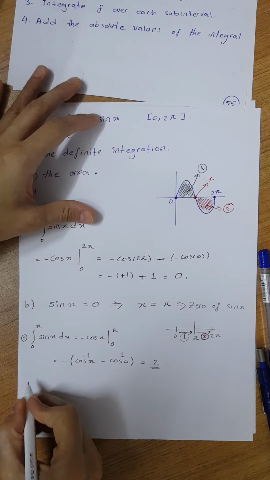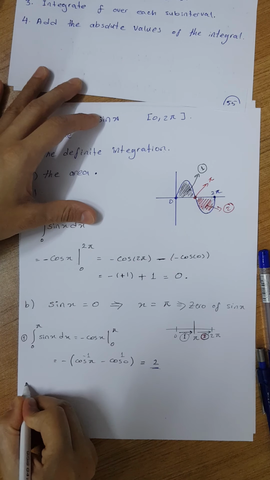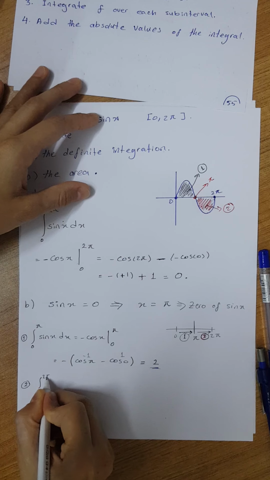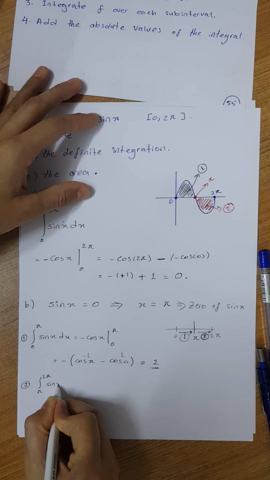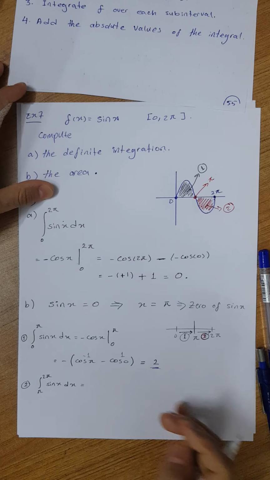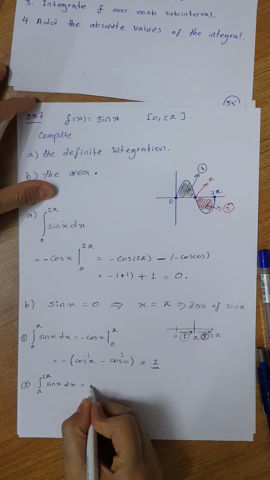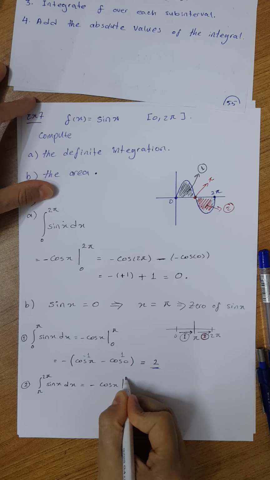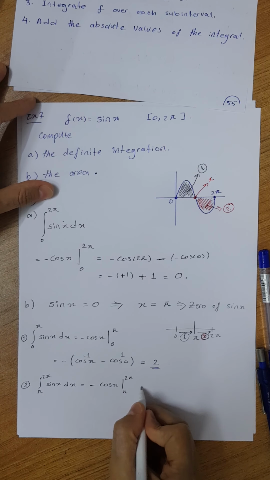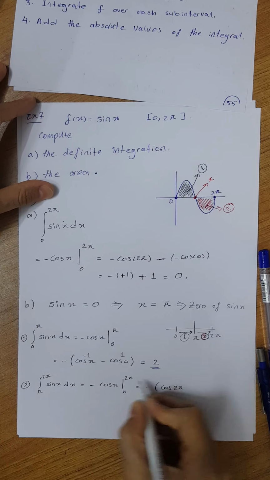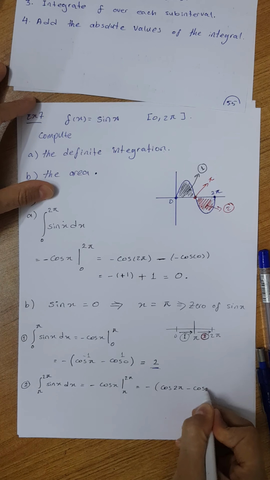Now we are going to find the area of the second part. What's the area of the second part? It's the integral from pi to 2 pi of sine x dx. Again, the integration of sine x is minus cosine of x, and that is equal to minus cosine of 2 pi minus cosine of pi.